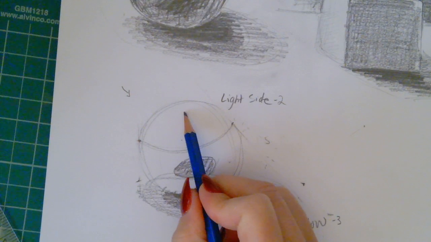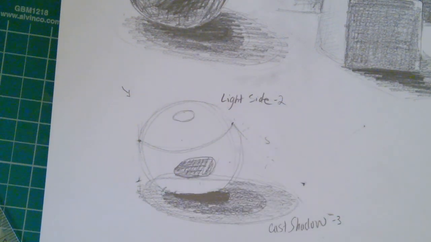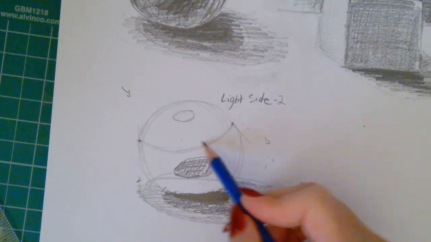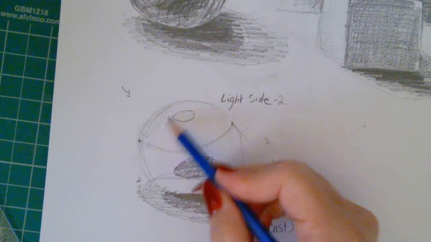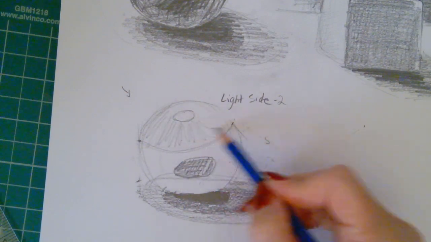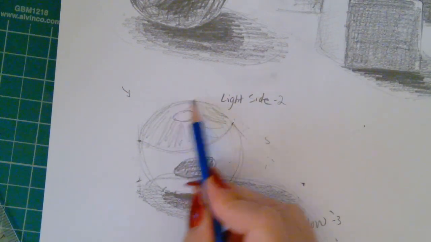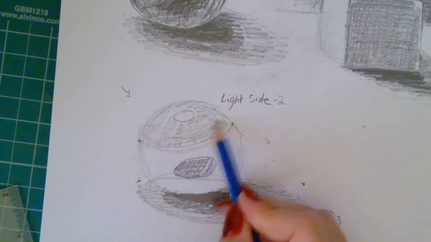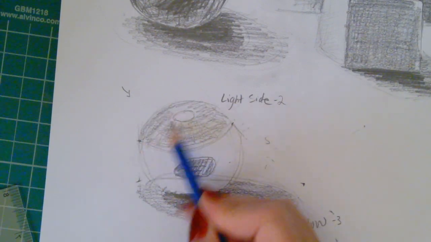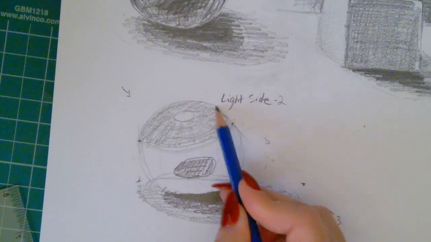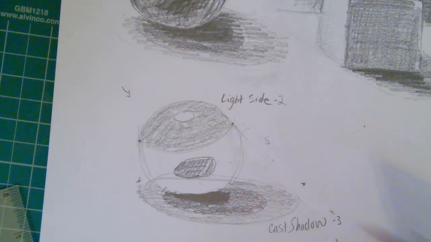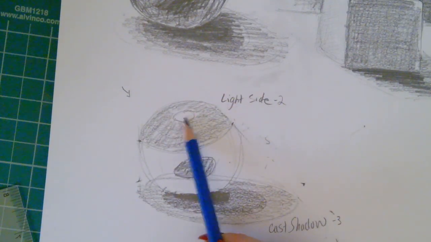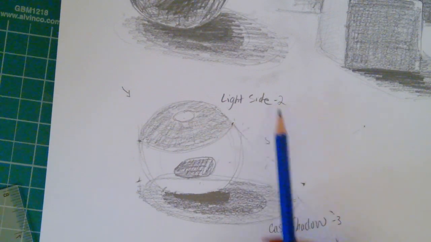Okay, we're going to outline here is where the highlight's going to be, and then everything else is going to be a light gray. Okay, so we have 1, 2 parts of the light side.